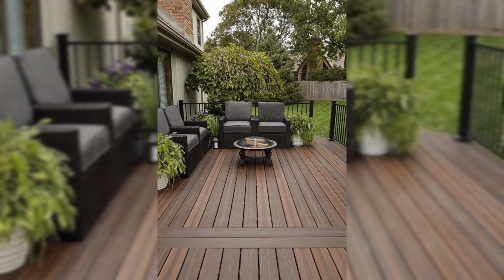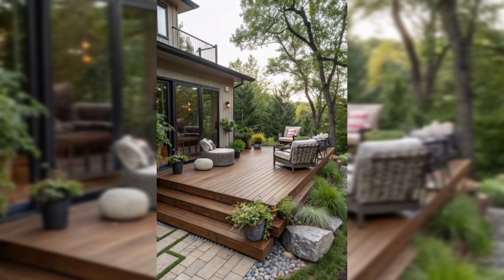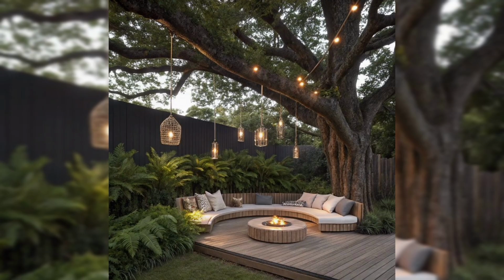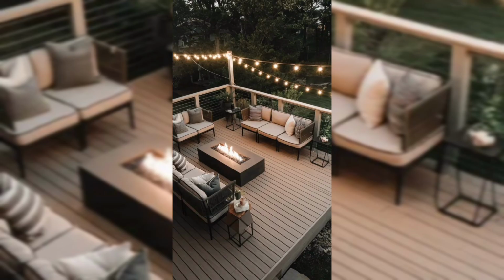Installing a hob and smart lighting and a waterfall feature makes your pool deck even more functional.